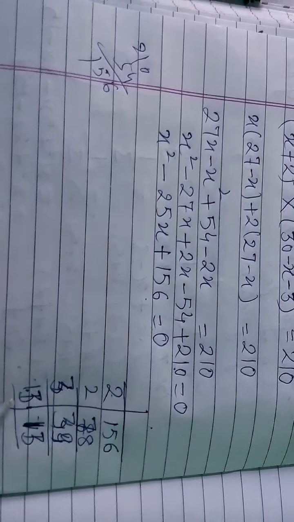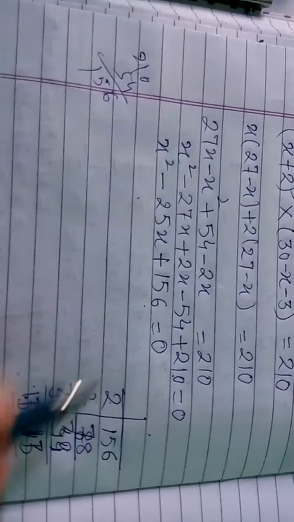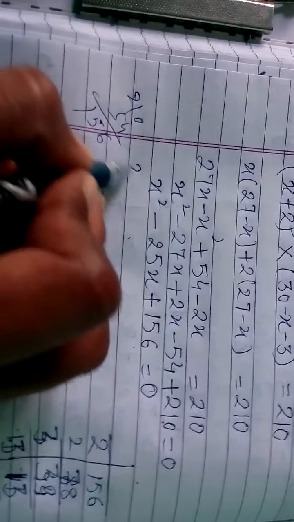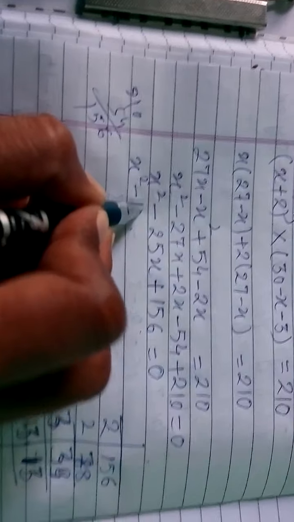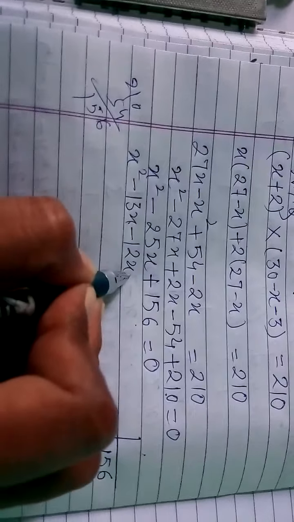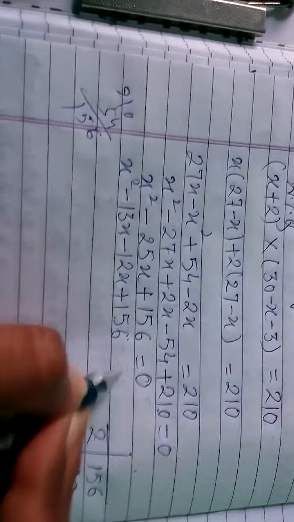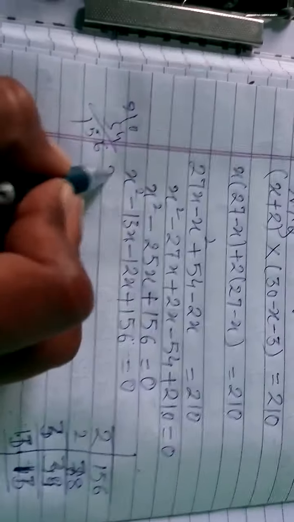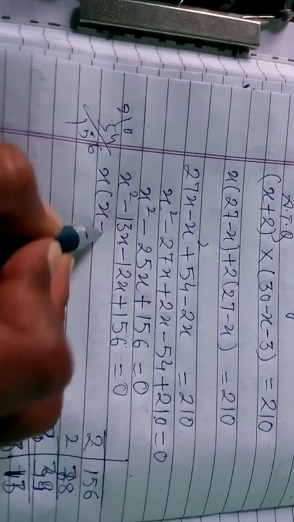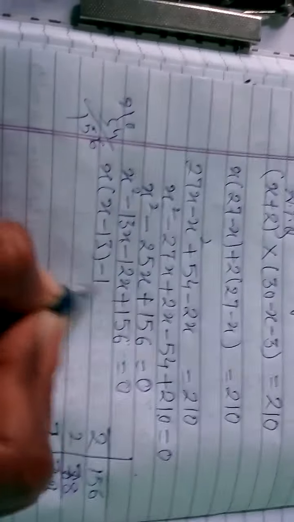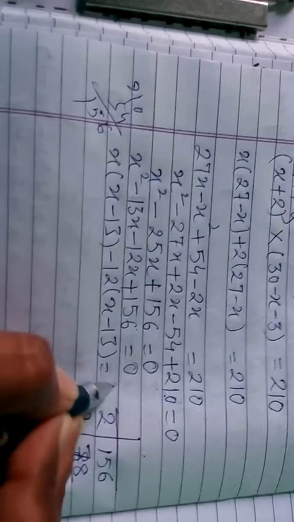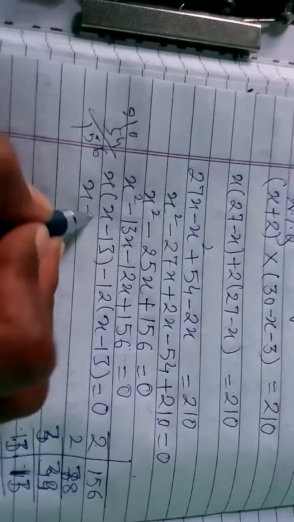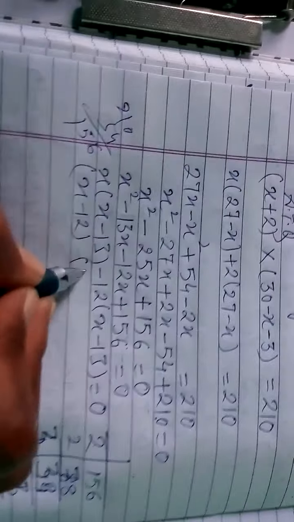Now you can see that 12 and 13 could be 25, and 12 into 13 could be 156. So I'll write x square minus 13x minus 12x plus 156 is equal to 0. And when I take x common, I am left with x minus 13 minus 12 into x minus 13, which is equal to 0. And now x minus 12 and x minus 13.